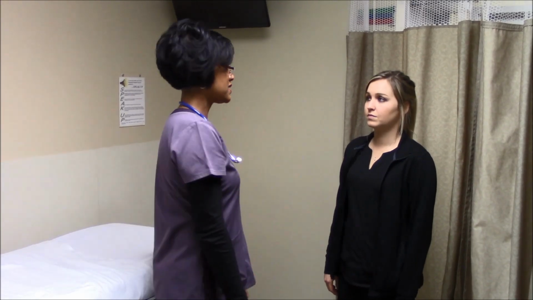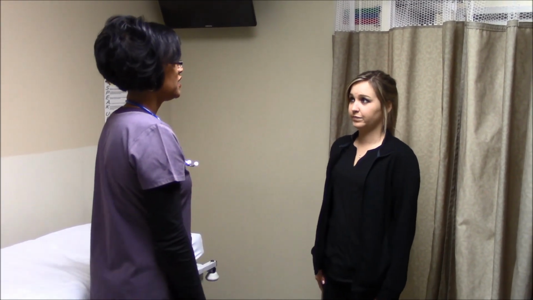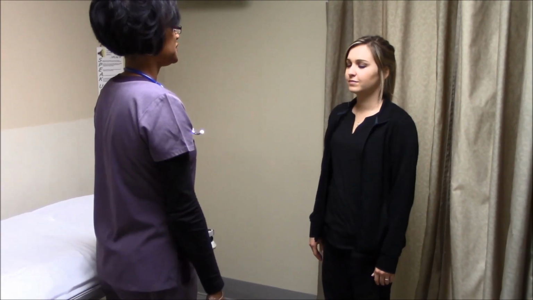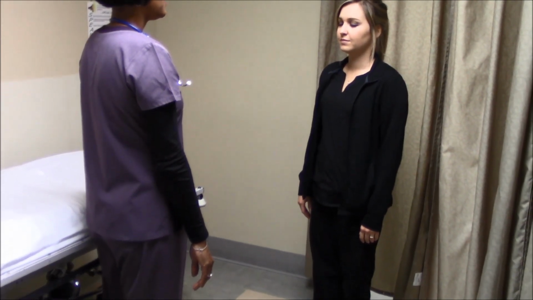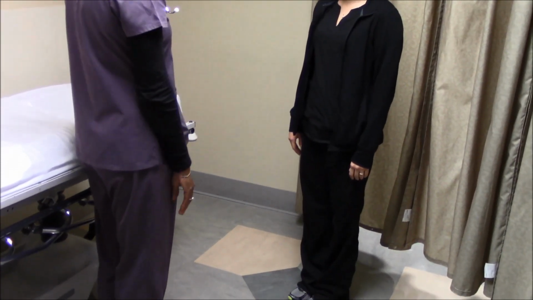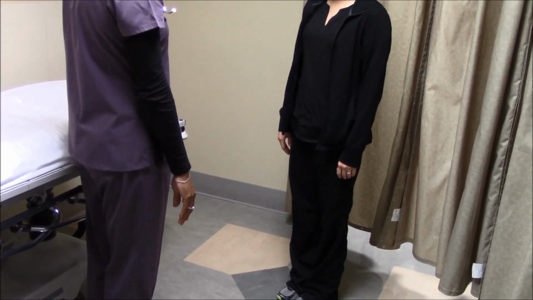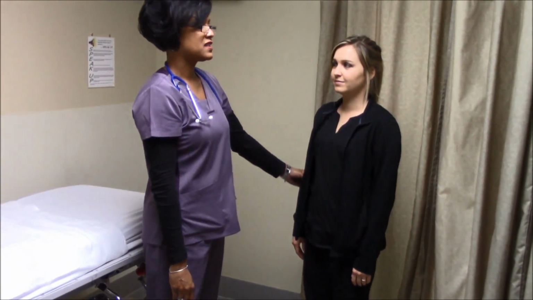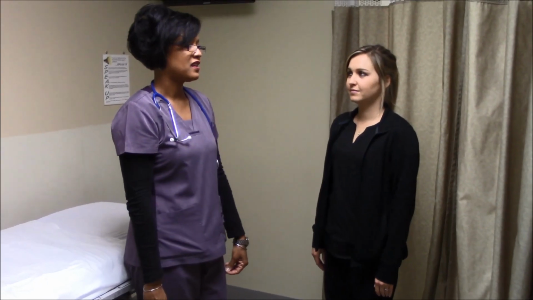Next, we're going to check my patient's equilibrium with the Romberg test. I'm going to have my patient stand with her feet together and eyes closed. A little bit of swaying is normal. Okay. Loss of balance is a positive Romberg sign that would indicate cerebellar ataxia, vestibular dysfunction, or sensory loss.